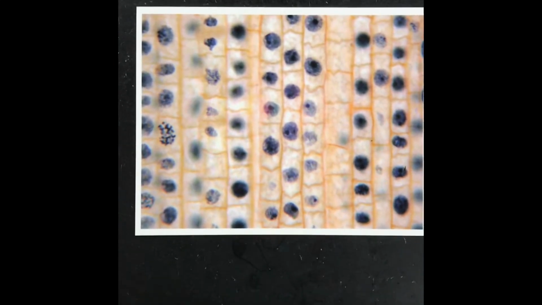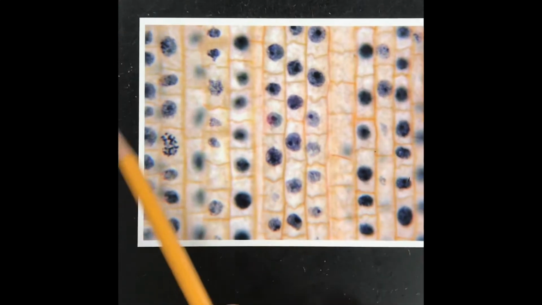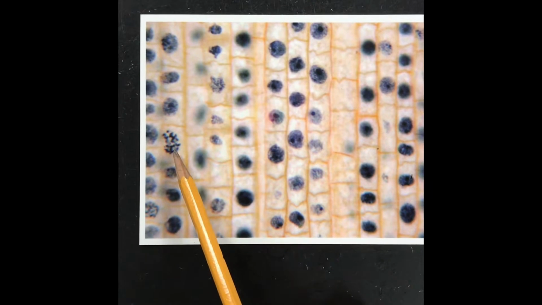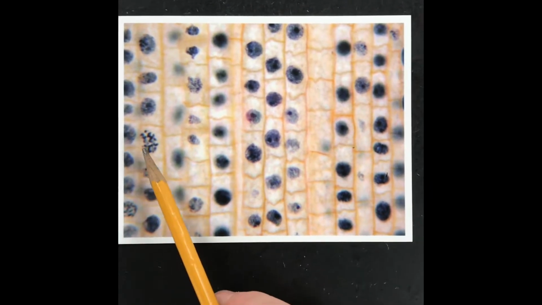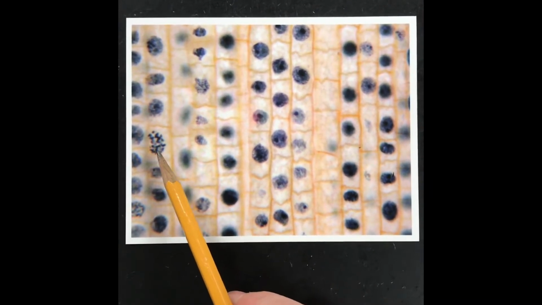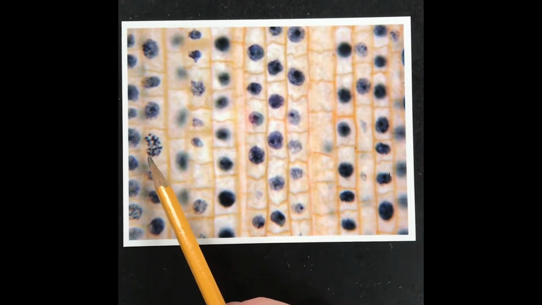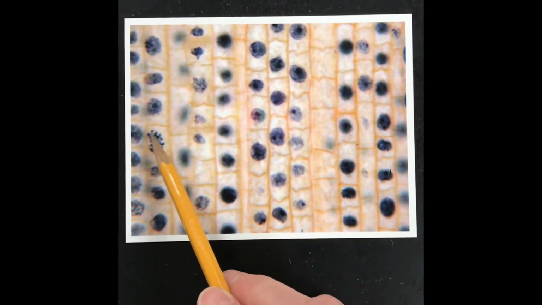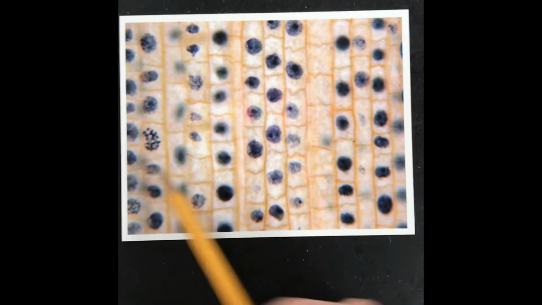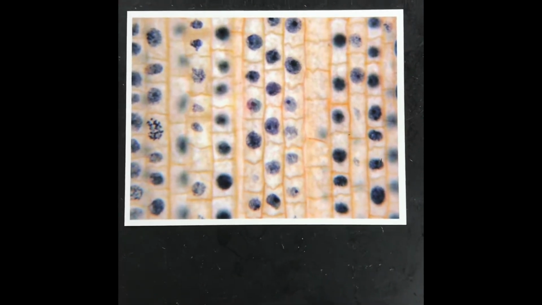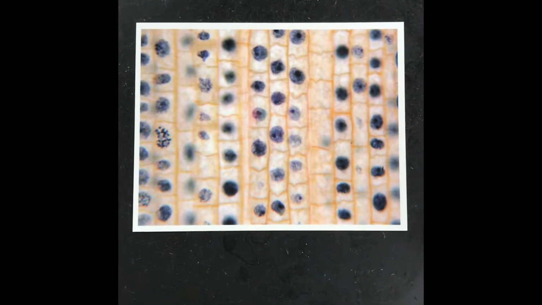Look at that beautiful, y'all, that is such a good prometaphase right there. Sorry, I just had to comment, look at that, that's prometaphase. The nuclear envelope is completely gone. All that DNA is thickly coiled and condensed, and they found each other as sister chromatids, and next they're going to move to the middle of the cell. That's a beautiful picture. Okay, so that's field of view number 3.